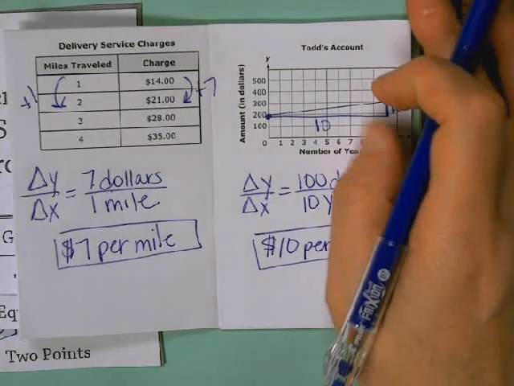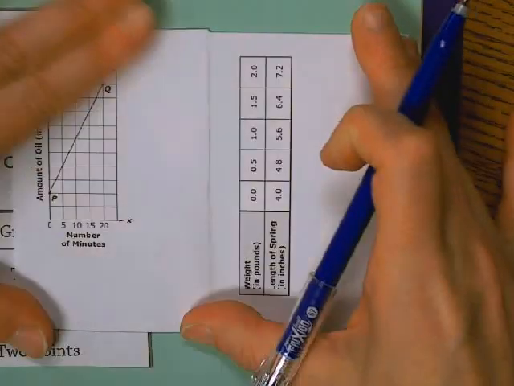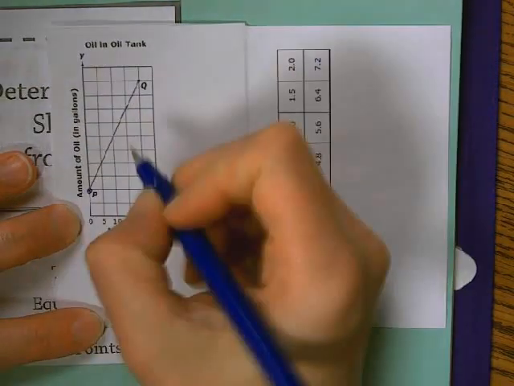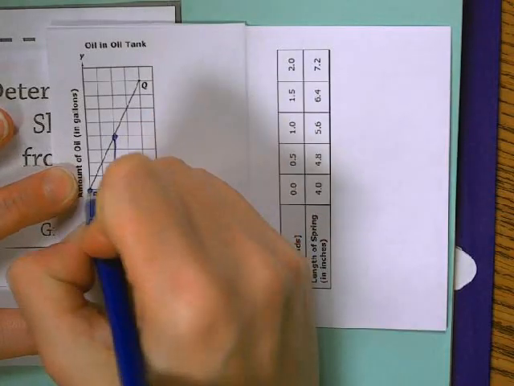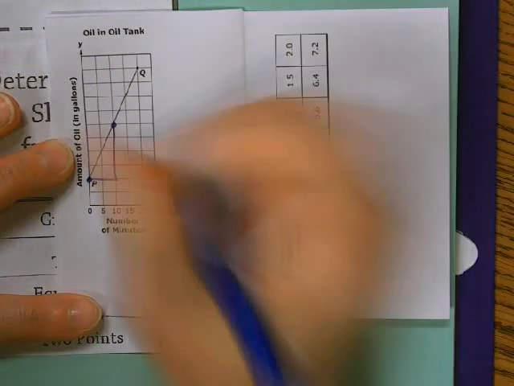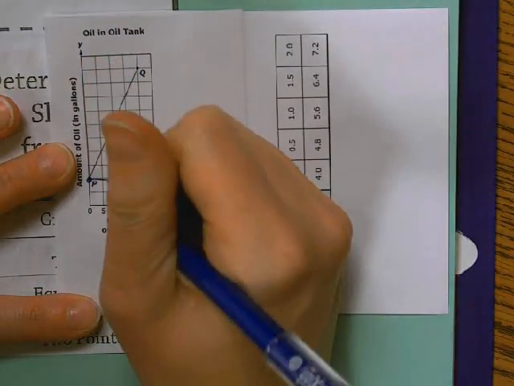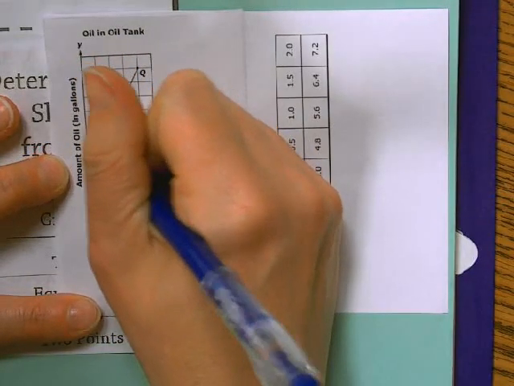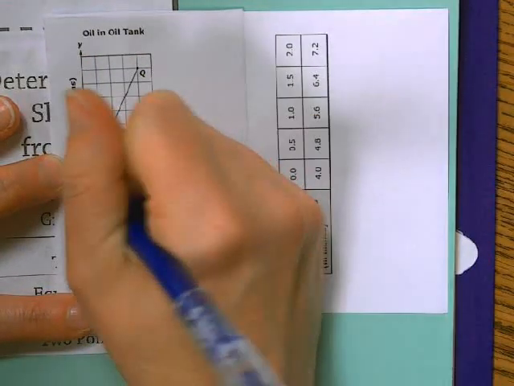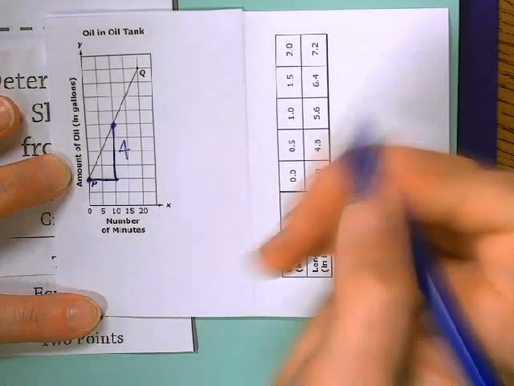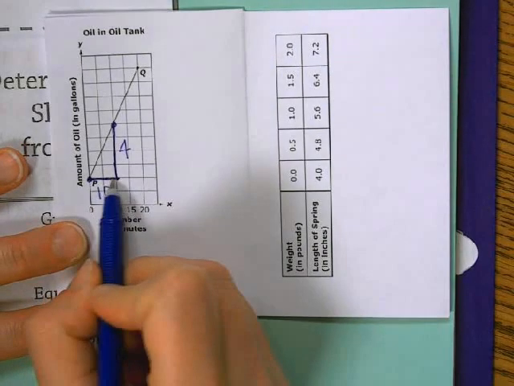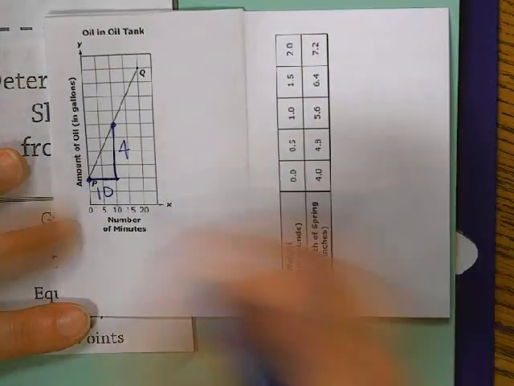Okay? Alright, last two. Okay, so on this one, I see a pretty point here and another pretty point here. The closer together your pretty points are, the better your slope is going to be. So this goes up 1, 2, 3, 4, and this goes up or over 1, 2. So this is 4 over 10. And it looks like it's 2, but it's actually counting across by 10.